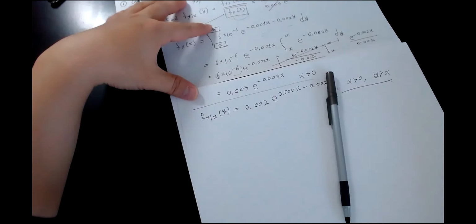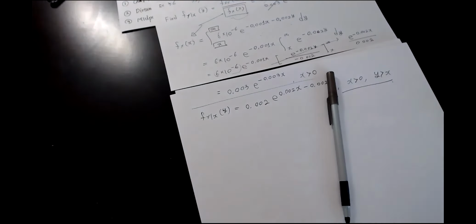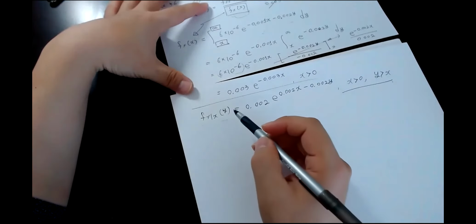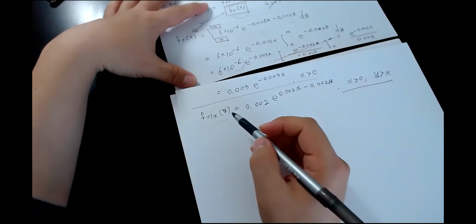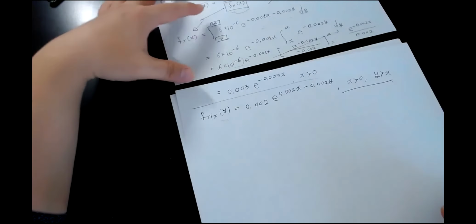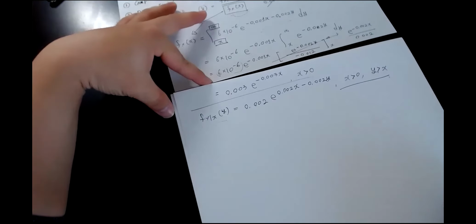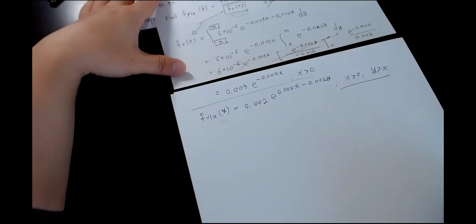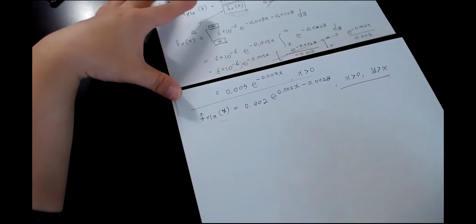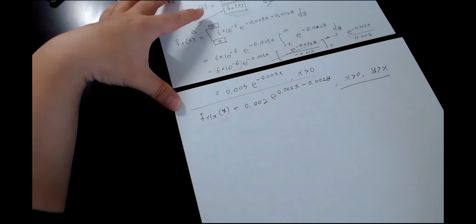So now, once we figure out the conditional probability, let's see the second question in example 5.6.